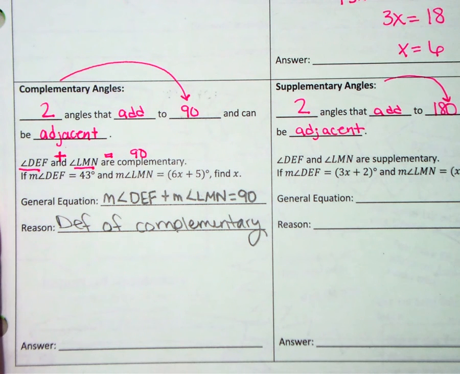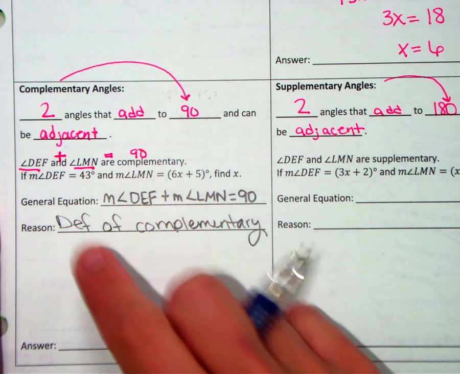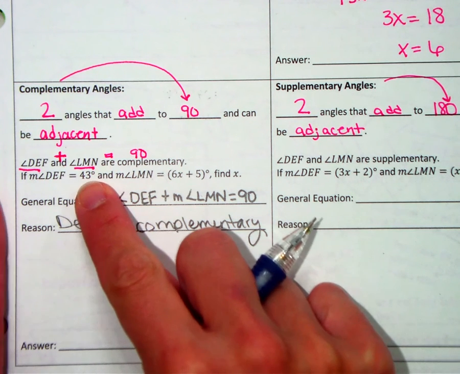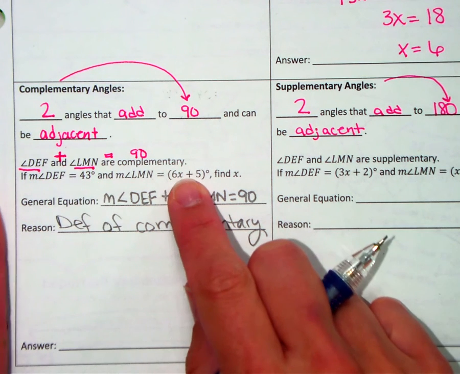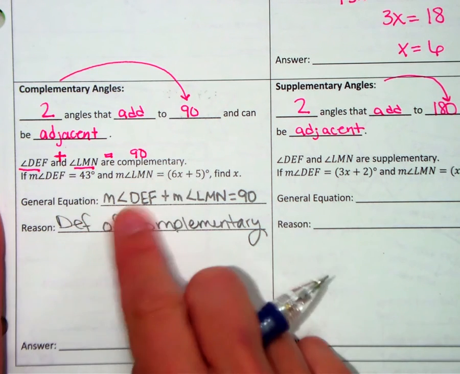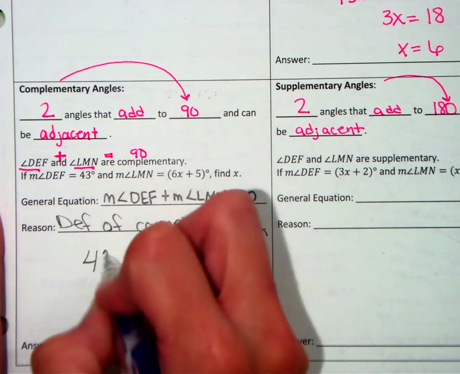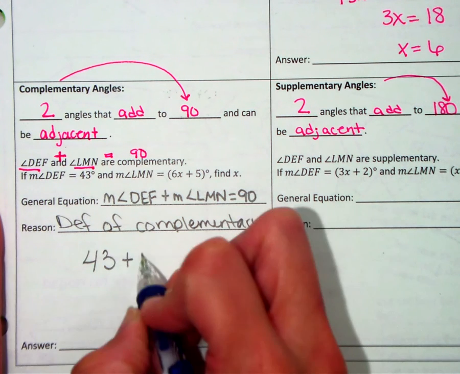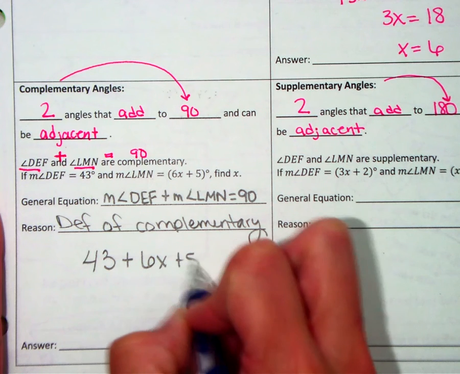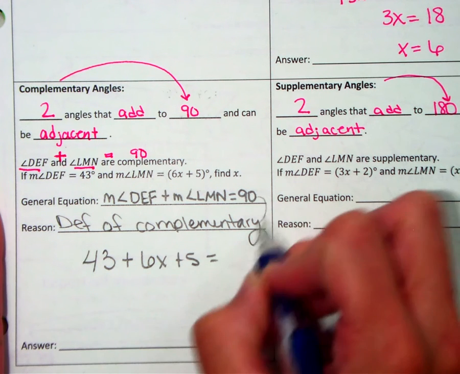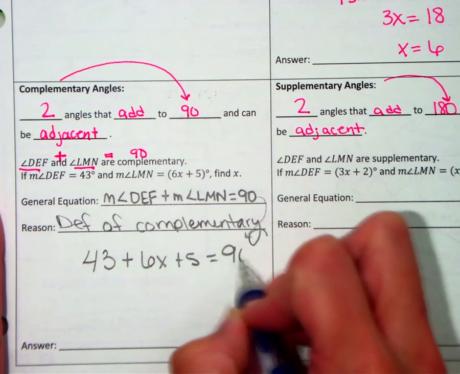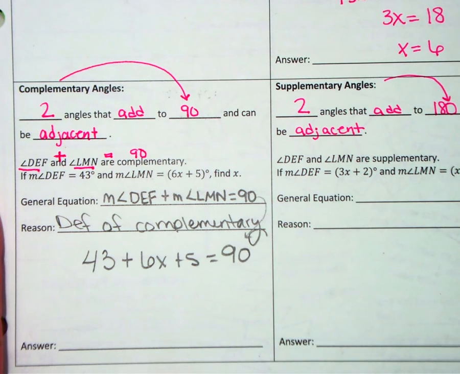Okay, then I can go ahead and substitute in here for my actual angle measures or my algebra. So DEF, that's going to go in for this first one. That's 43. So 43 degrees plus 6x plus 5 equals, and don't forget this 90. That 90 is really going to be the key. If you forget that, it's going to make it pretty hard to solve the equation.